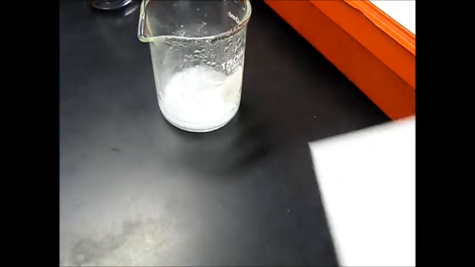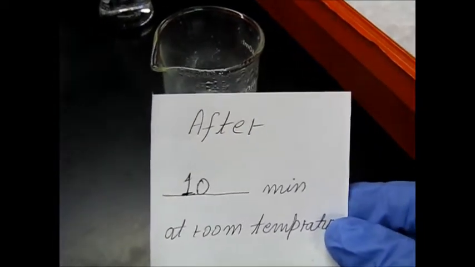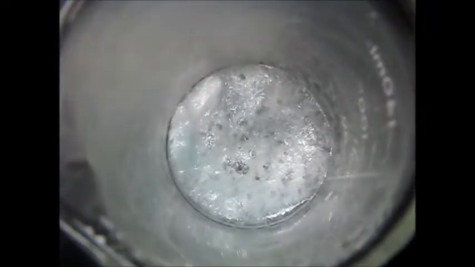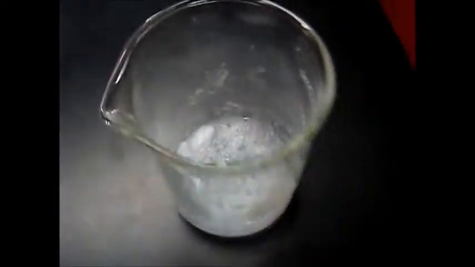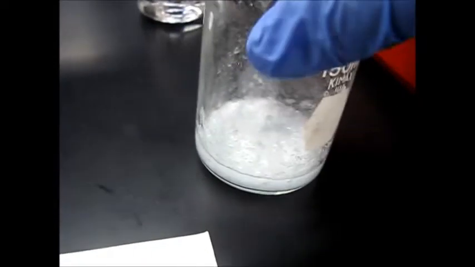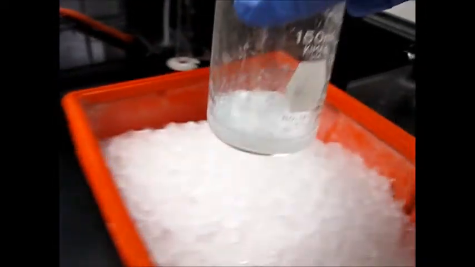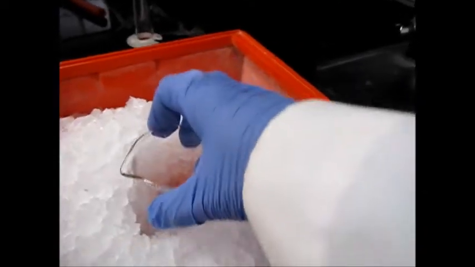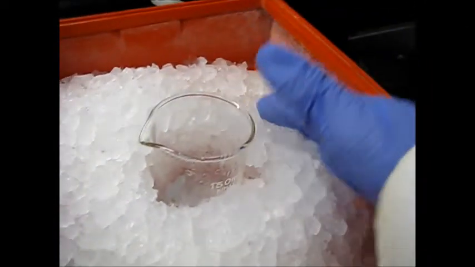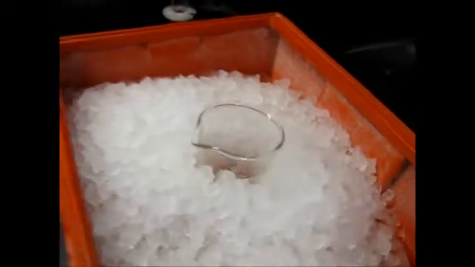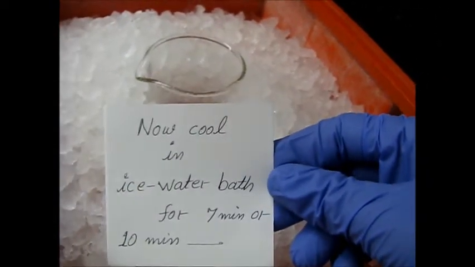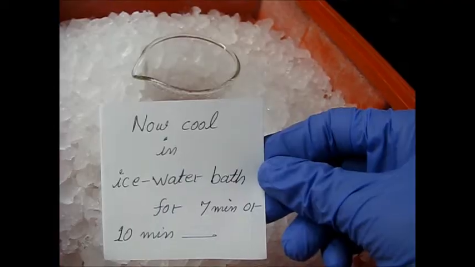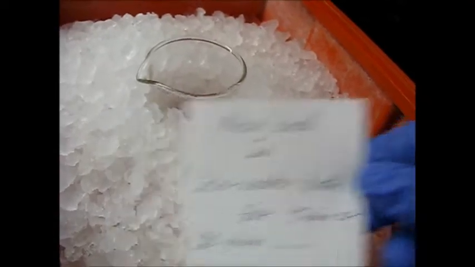So now this is after 10 minutes at room temperature. Here you can see all the crystals are inside, and now it's time to place it into an ice water bath. So now it's time to cool in the ice water bath for 7 or 10 minutes, and then we'll come back.